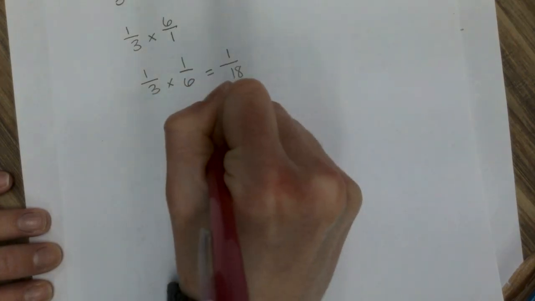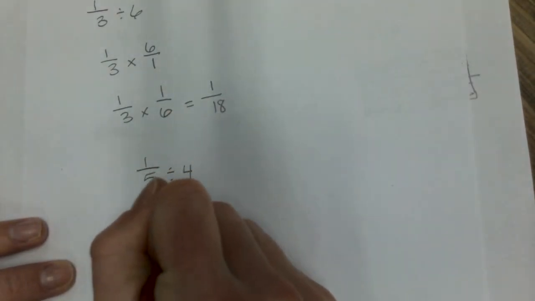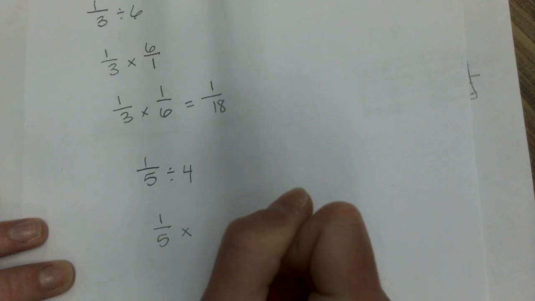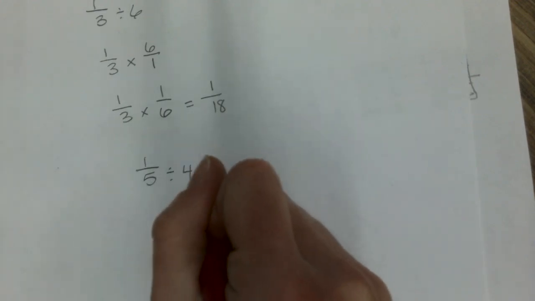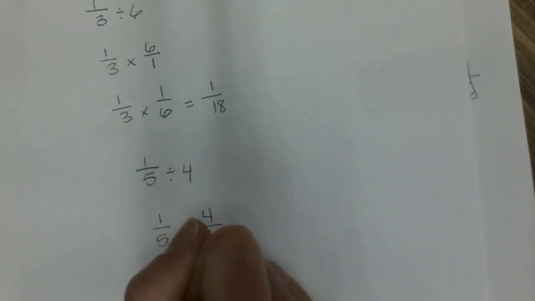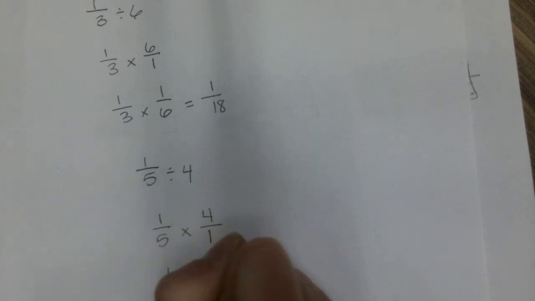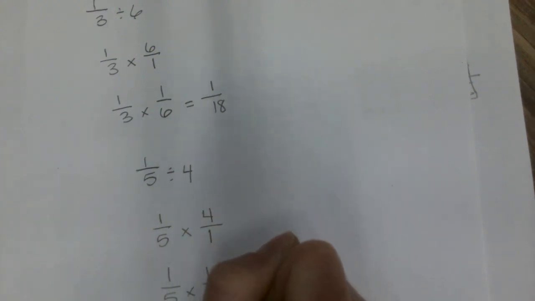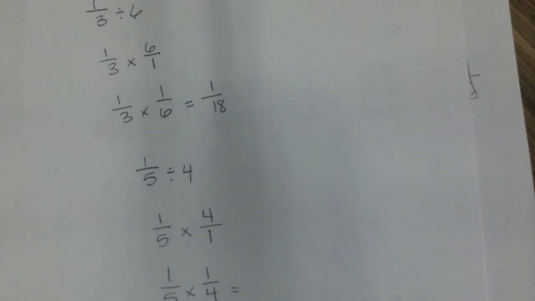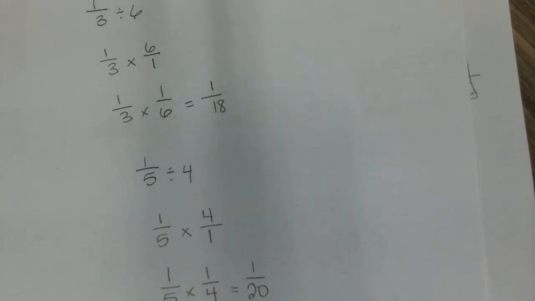1/5 divided by 4. So I keep, now I'm going to change. 1/5 times what? 4/1. Confidently with everybody. 4/1. Then what am I going to do? Tyson. Change 4/1 to 1/4. Because we're basically just doing what we were doing yesterday to check. We're just doing the opposite. We're inverting the problem. 1/4. And then 1/20. And that's what we got earlier.